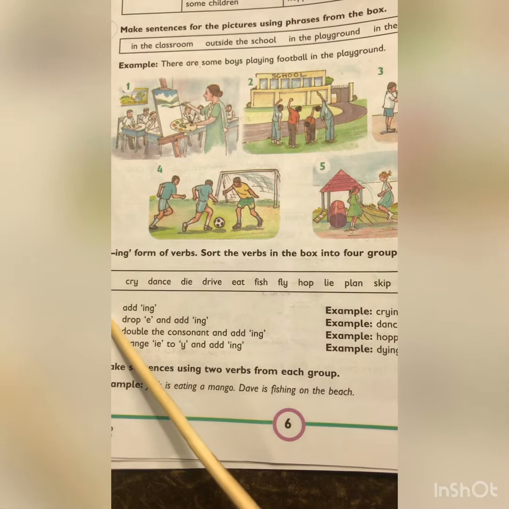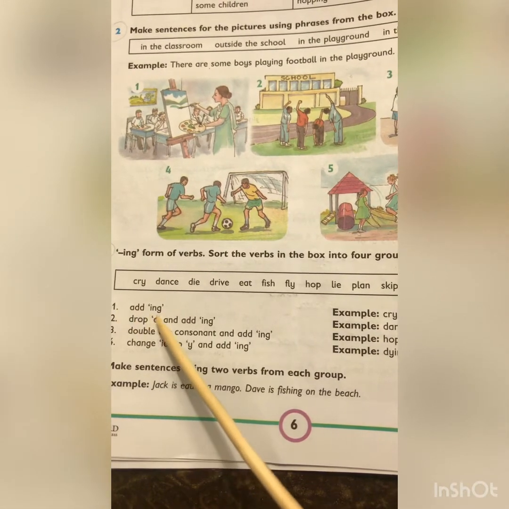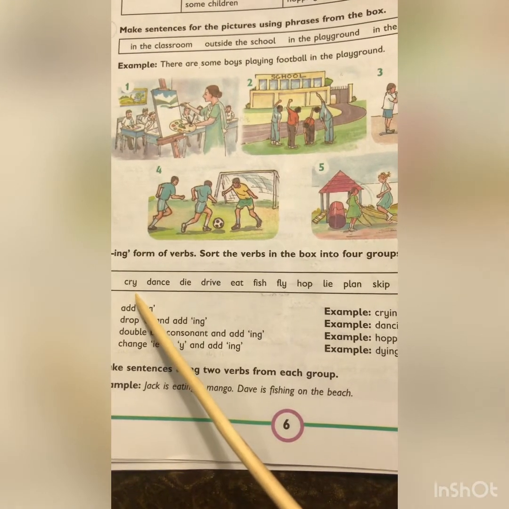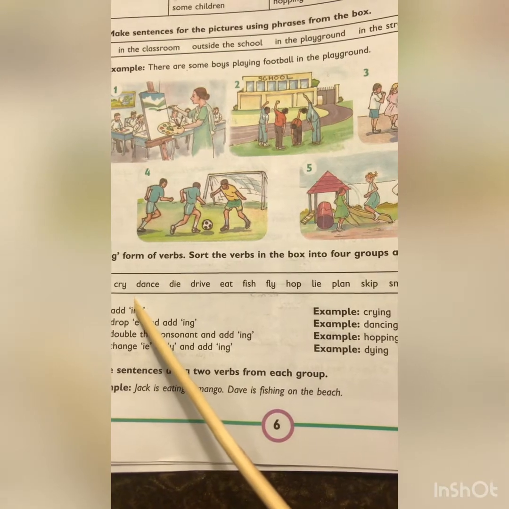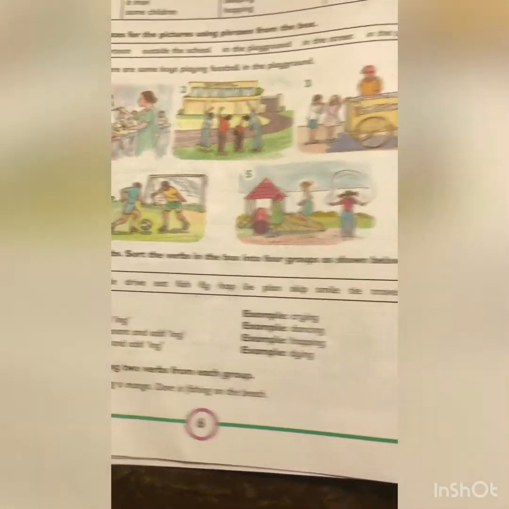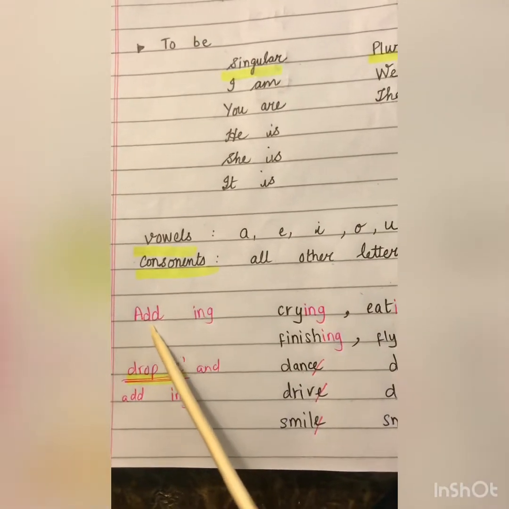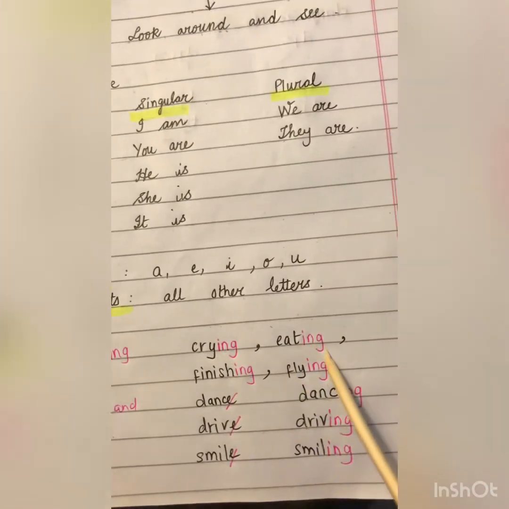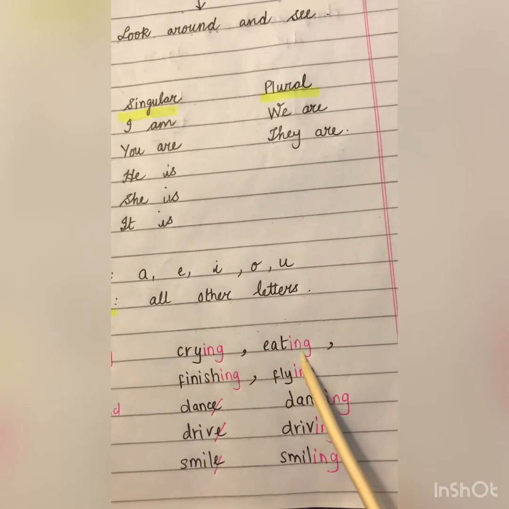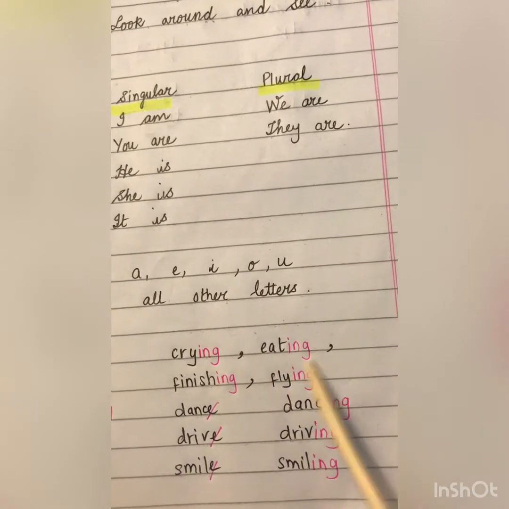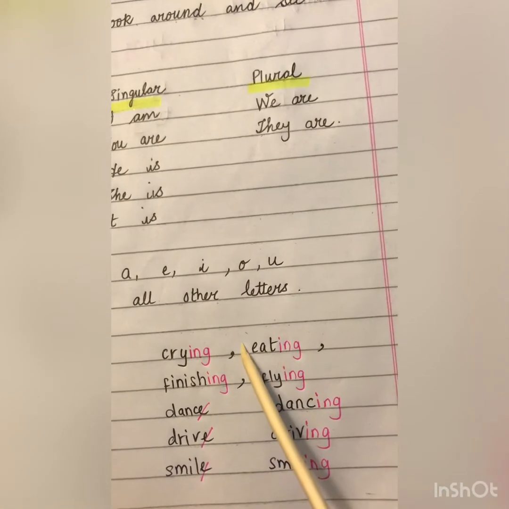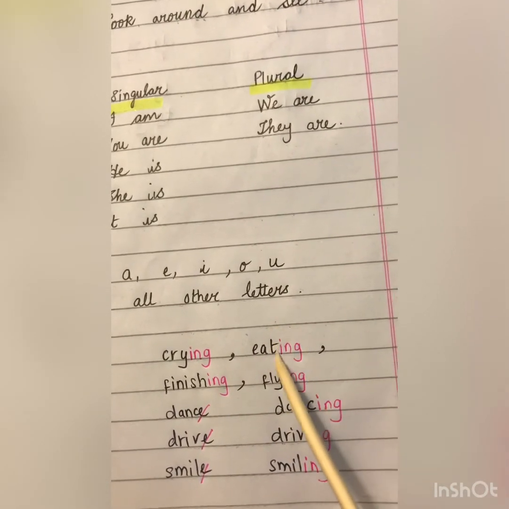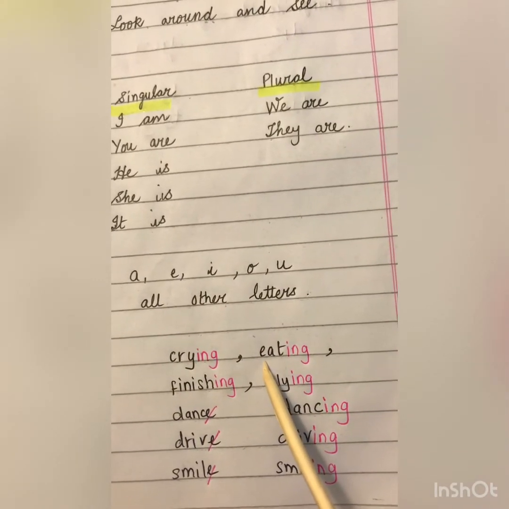What are you going to do in the first part? You simply have to add ing with the verb. Cry is a verb. What is the baby doing? Baby is crying. So cry is a verb. Now look here. Simply add ing with the verb. For instance, eating. Eat and add ing. And then you can use this particular verb in present continuous tense. Simply add ing with the verb eat, and you can use it in the sentence.